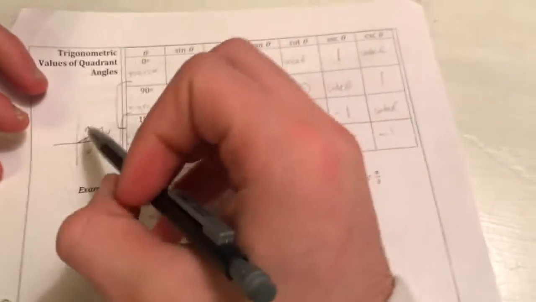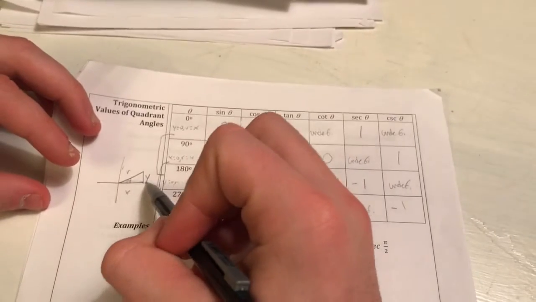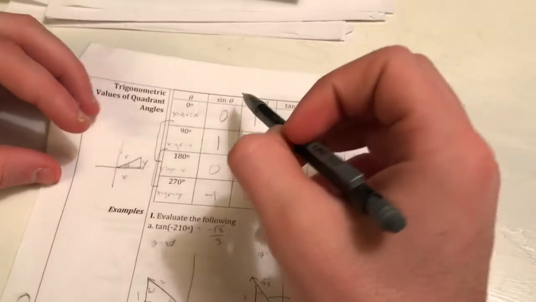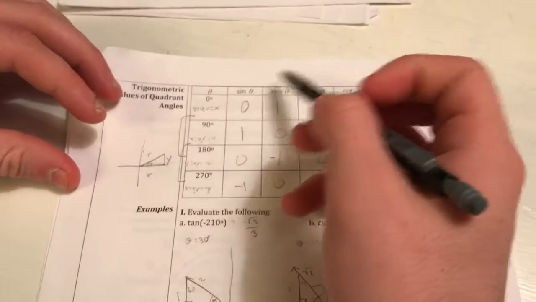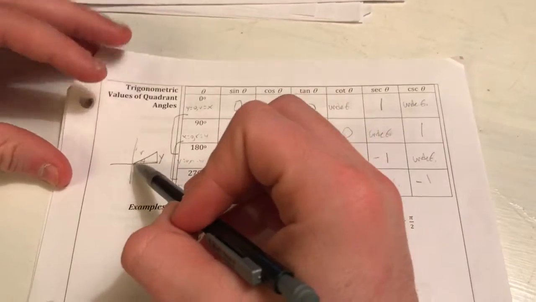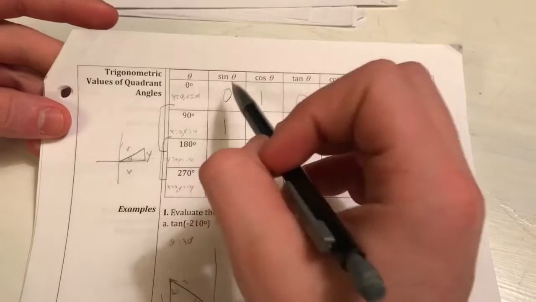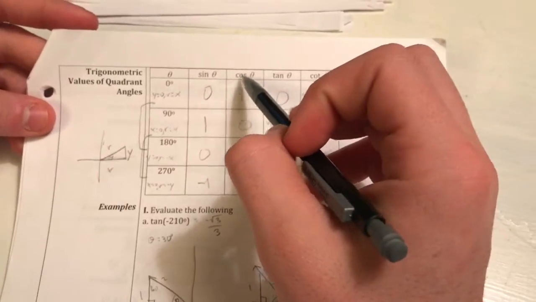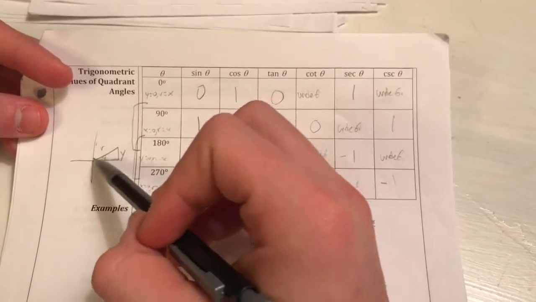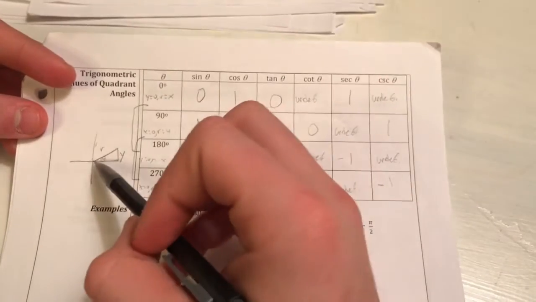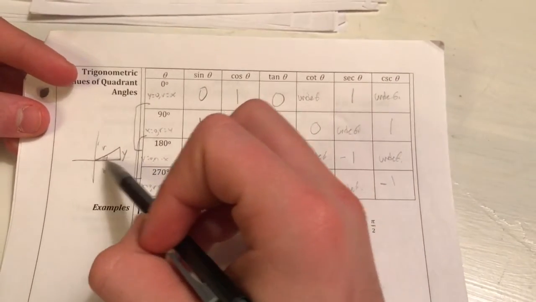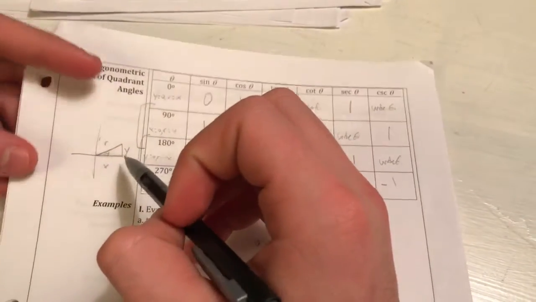So we're given our theta. So our angle is 0 degrees. So we're just on this line right here. So our sine is y. So when we're looking for y, if we're just on this line, y would equal 0. So when we're looking for cosine, we're looking for the x. So then we move 1 over for the x.